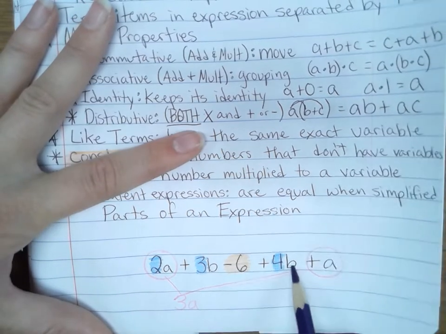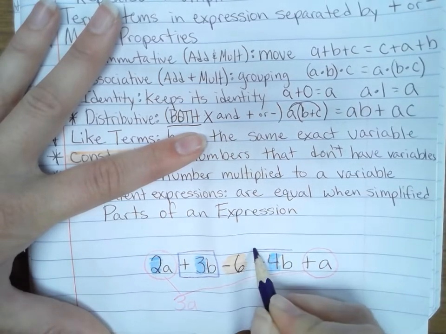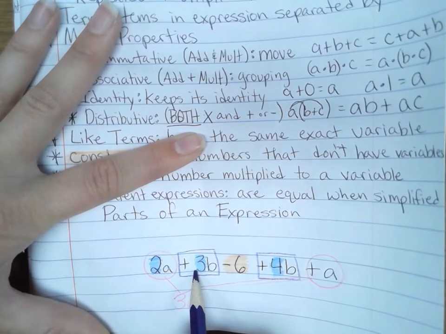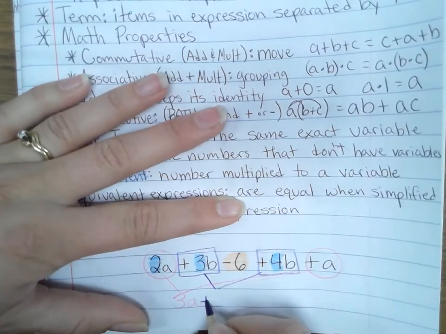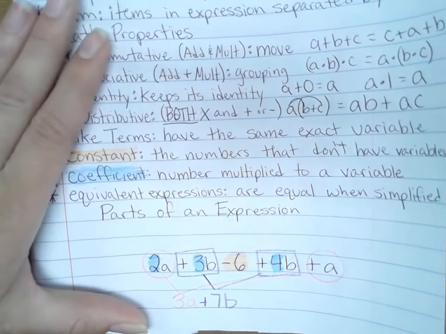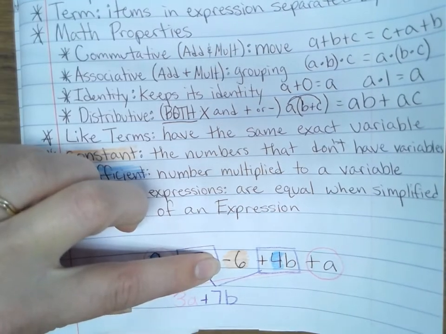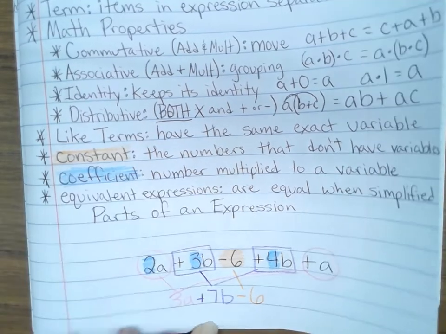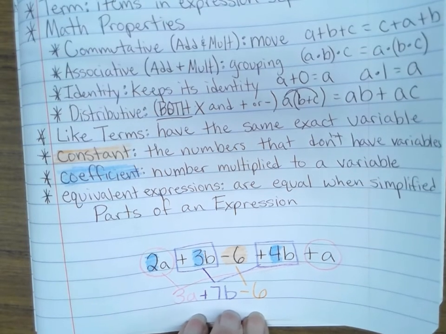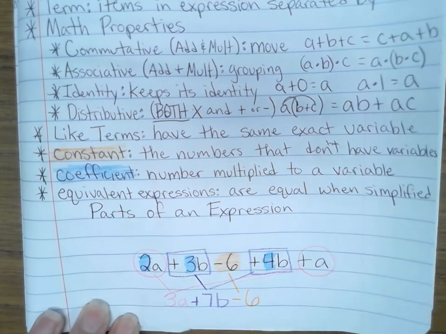Okay, another set of like terms I have, b's. I'm going to box those in purple. Here I have 3 b's, 4 more b's, so that would be a total of 7 b's. Now 6 has nothing else. There are no other constants. So it's just going to be minus 6 here. This would be my simplified expression. Hopefully that helps you to remember the different parts and definitions that we've learned during this chapter.